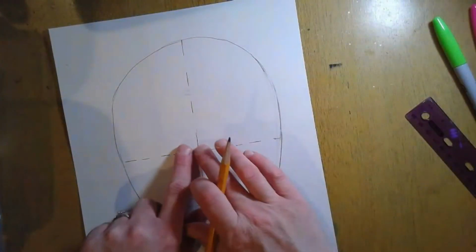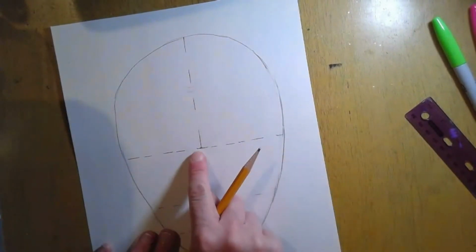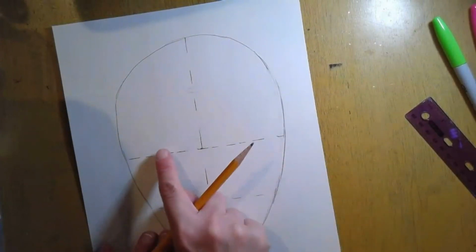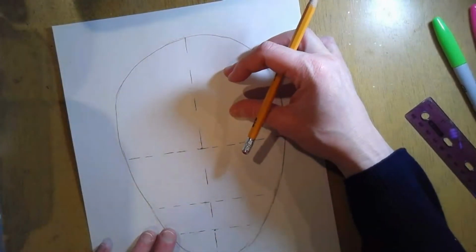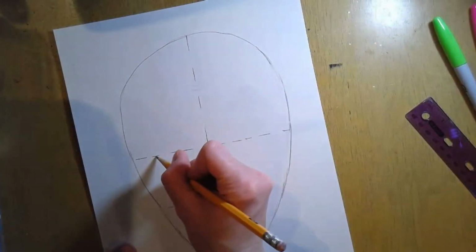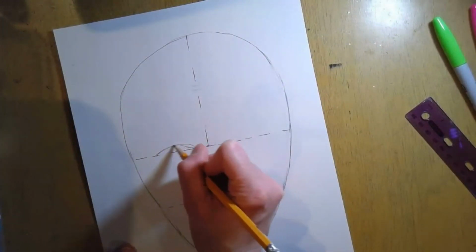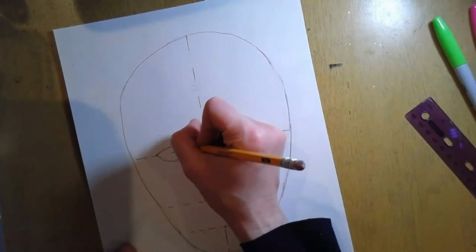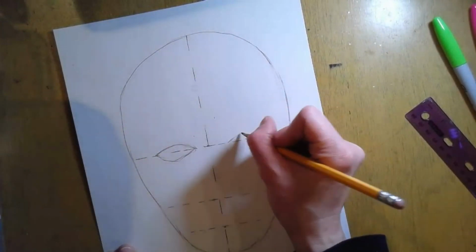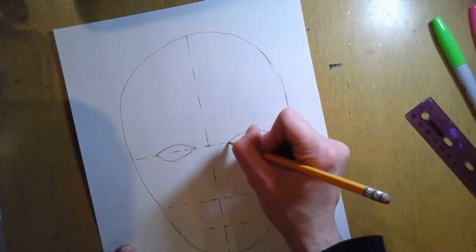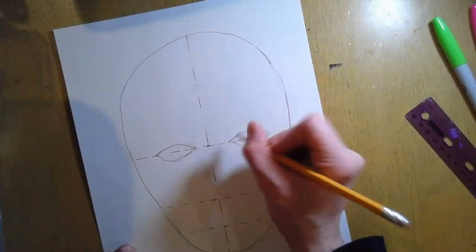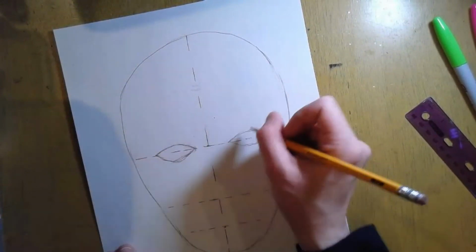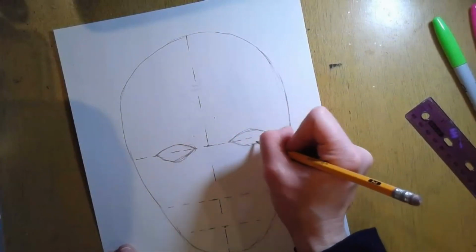So let's get started. Let's talk about this. We want to have one whole eye space in between the eyes and a half of an eye space on either side. And your eyes do not go up here. If you want full credit, keep them on your eye line, even though you might think that that is too low. So real lightly, I'm going to start with the shape. And I'm going to be honest with you, a lot of my fourth graders struggle with this part and making sure that they're exactly the same. Don't stress it. If you draw light, you can adjust the shape.